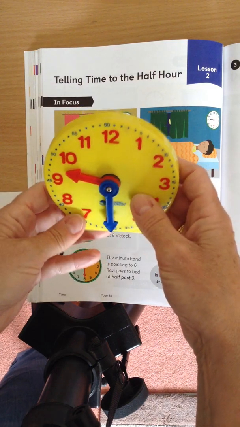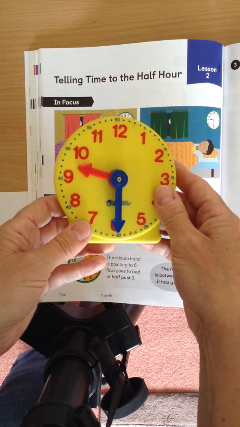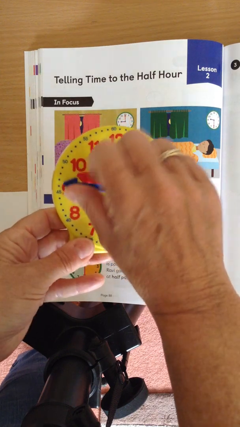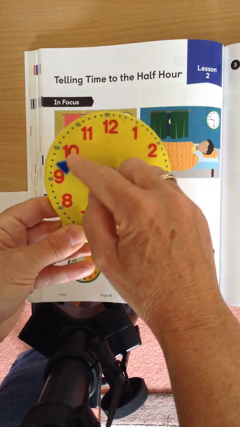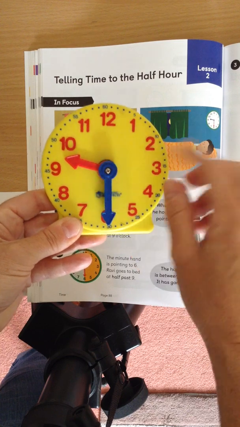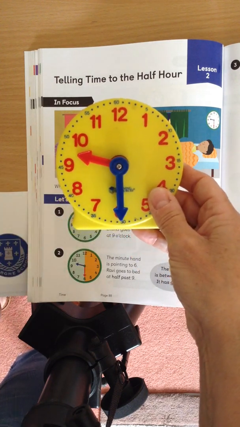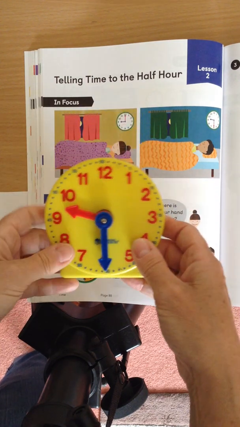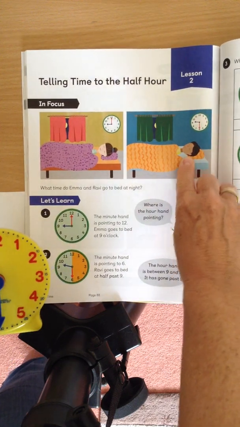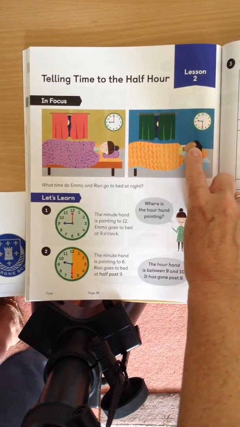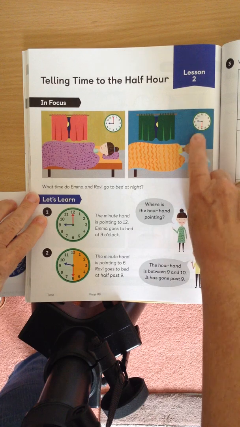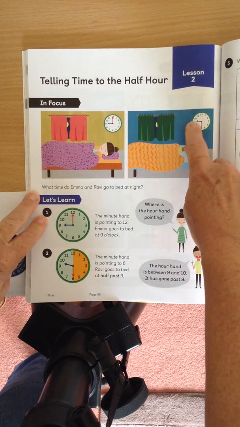Well, it hasn't got to 10 o'clock yet, has it? We need to go another way to get to 10 o'clock, so it can't be half past 10. It's half past 9. So what time does Ravi go to bed at night? I think it must be a weekend because that's quite late, isn't it? He goes at half past 9.